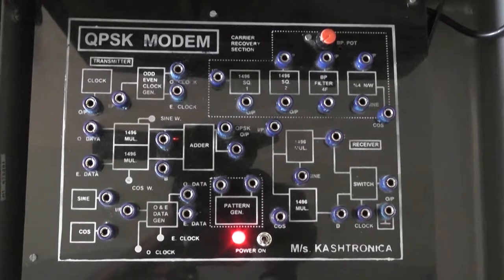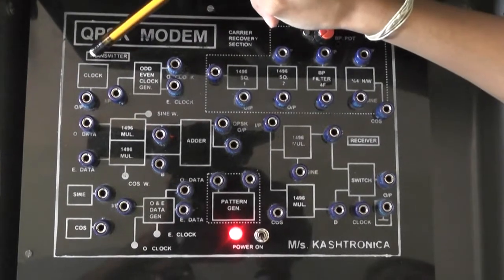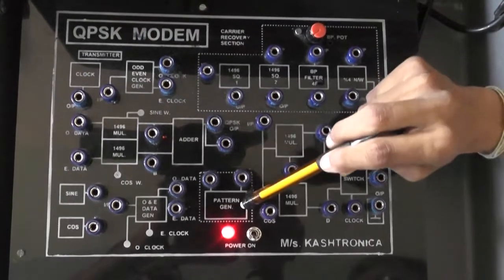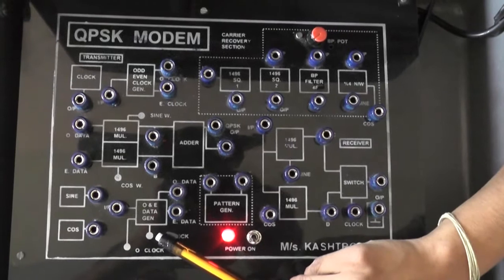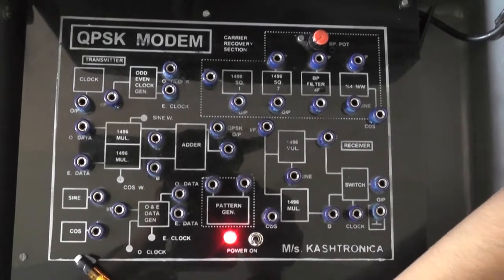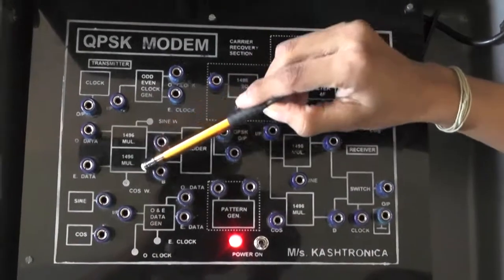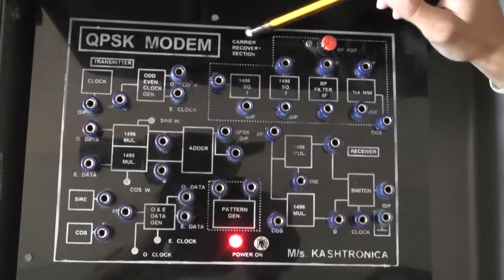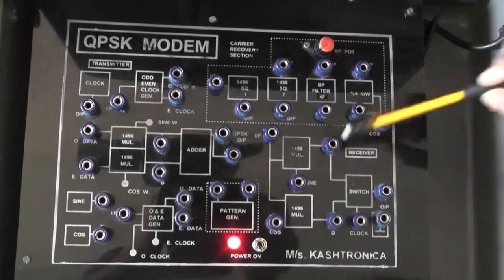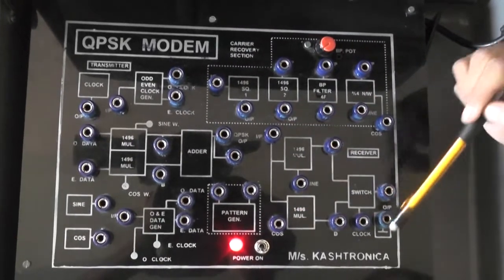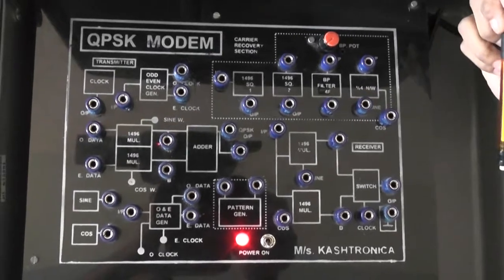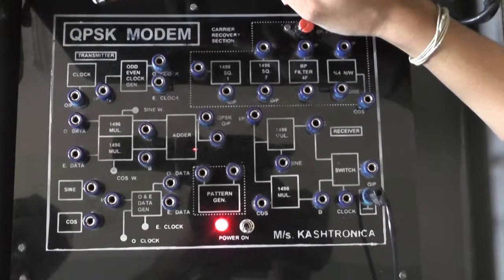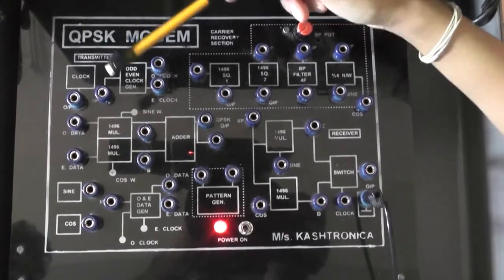Here we have the QPSK modem. It consists of a clock, the even and odd clock generator, pattern generator, odd and even data generator, sine and cosine carrier generator, the BPSK generator and the QPSK generator. The second part consists of the carrier recovery section, and the last part is the receiver section. For every pattern or wave, we will be checking the amplitude and bit duration.